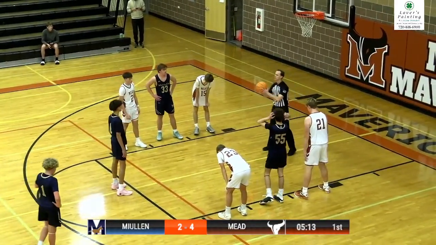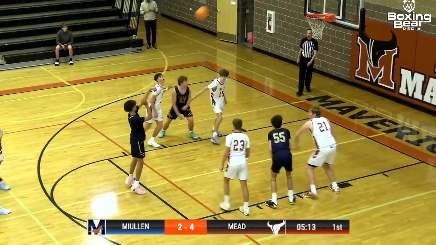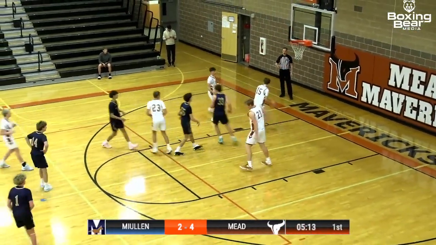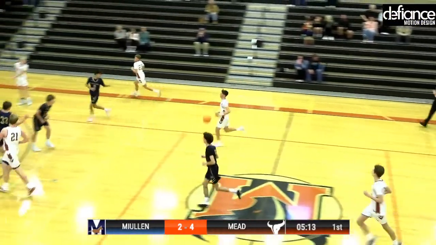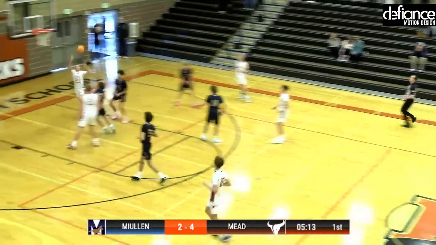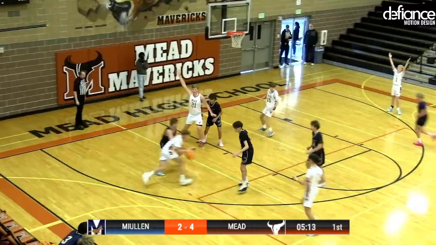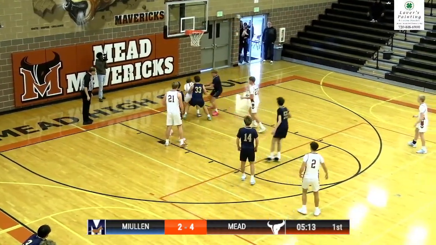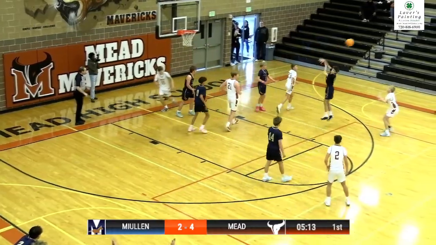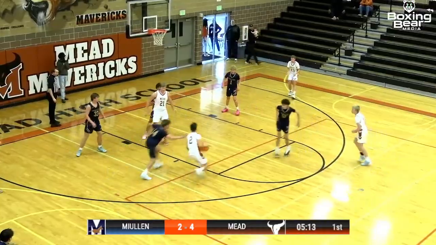Mullen's had a lot of transition attempted buckets here. They've rarely kept the ball in their own end. That one's going to be a miss. Rebound by Owen Eisentrager. Braylon Roth going to take it up the court. Pass over to Kaysen. That one's going to be blocked by Mullen, but offensively rebounded to the spot. That one's going to be bounced around in the paint. Now Mead's going to swing it around. Braylon Roth on the drive.